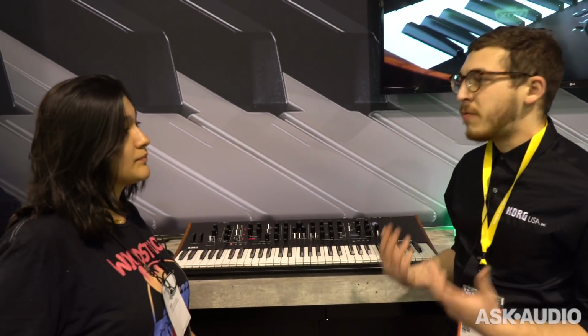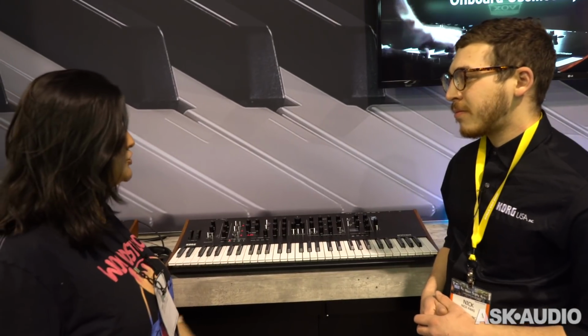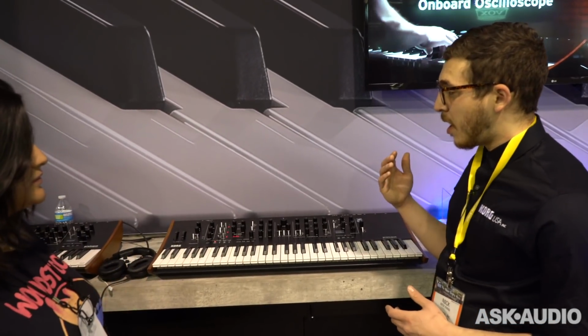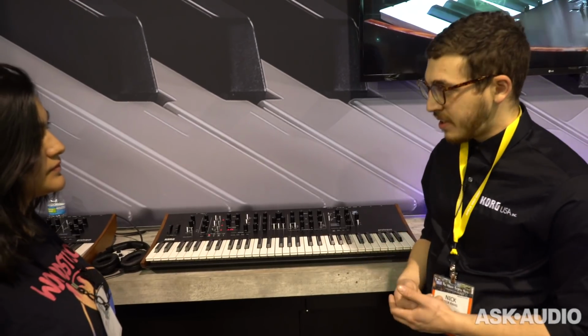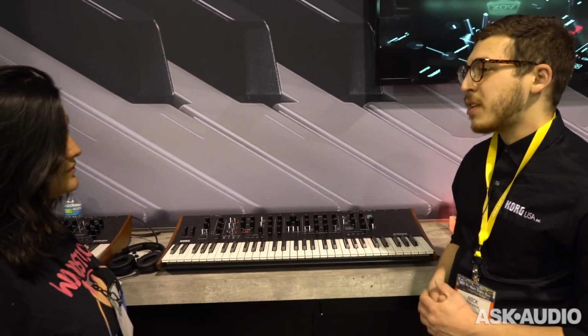So they're going to be shipping very, very soon after NAMM. Okay, and street price? So street price for the Prologue 16 right here is going to be $1999.99, and the Prologue 8 is going to be $1499.99.